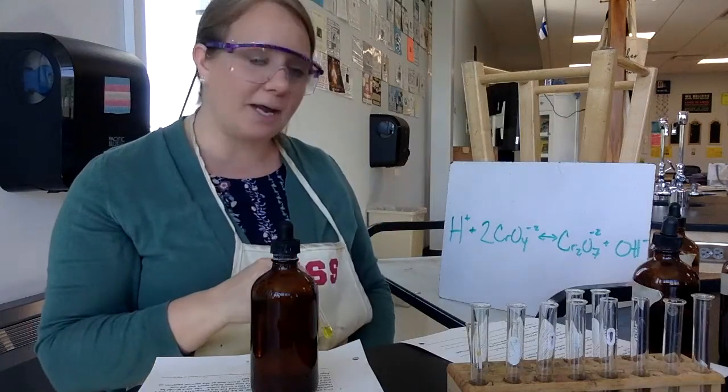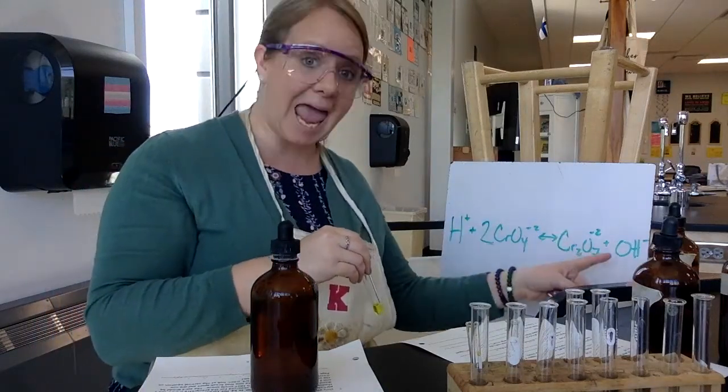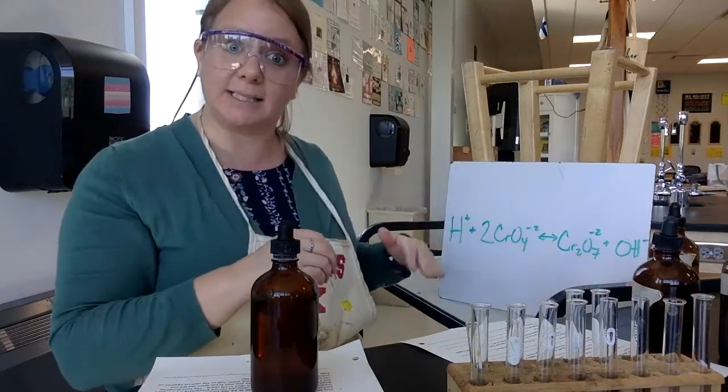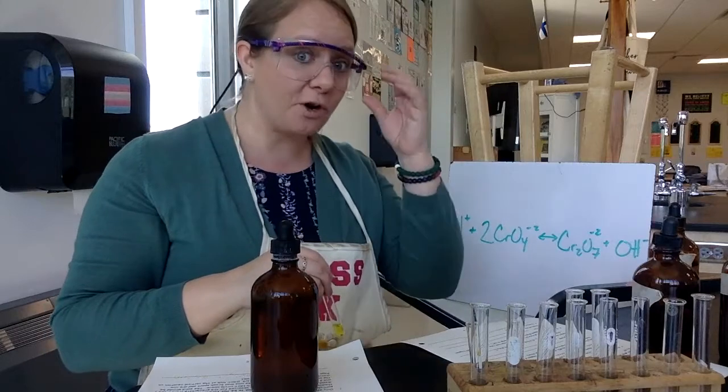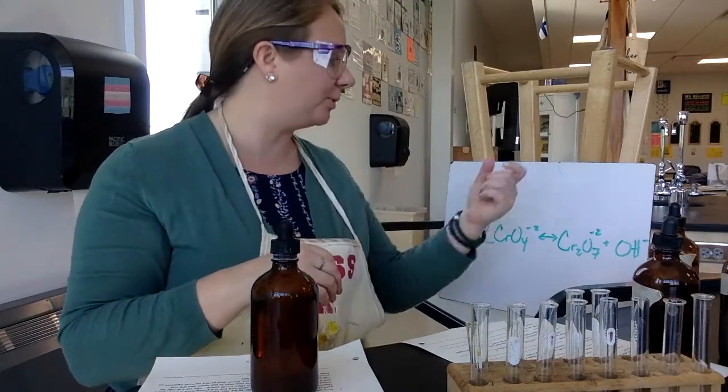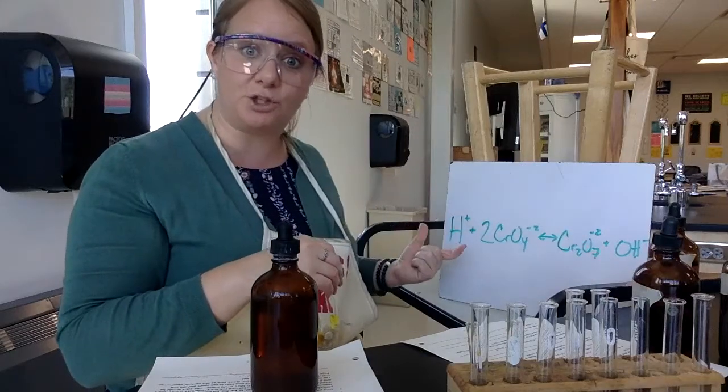Well, let's think about why that is. I was on the product side. I added more product, so it shifted to the reactant side to get back to being balanced. So for your explanation, again, all you need to say is that. That's that balance of Le Chatelier's principle. Added product, shifted to reactant.